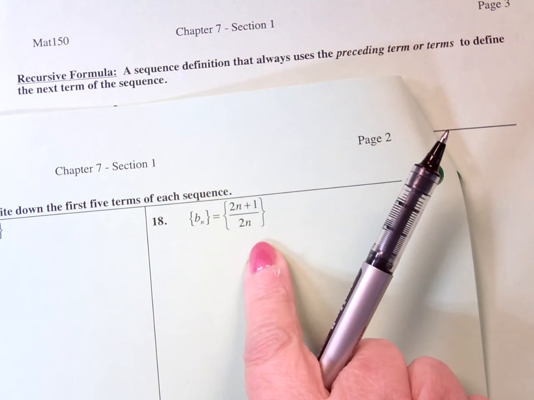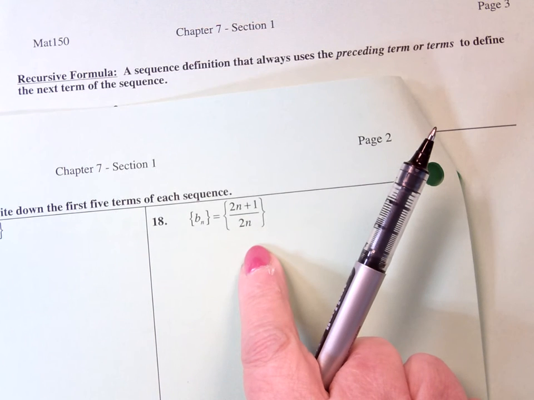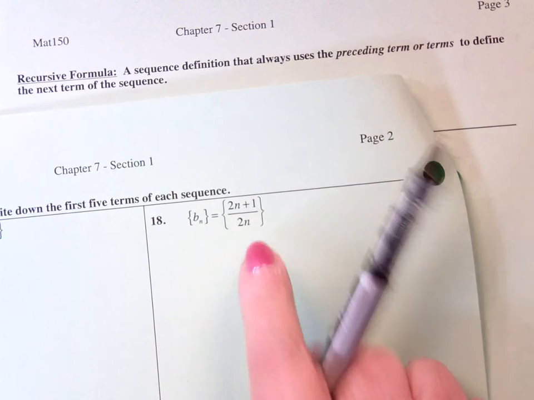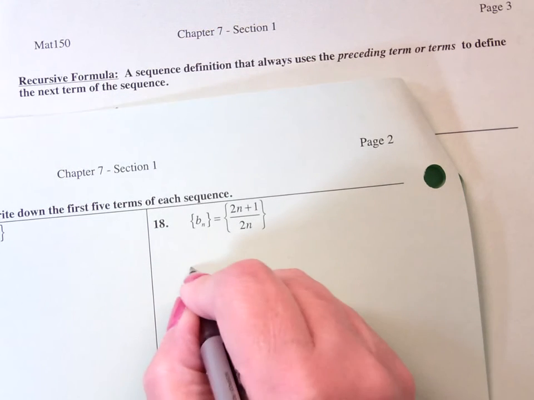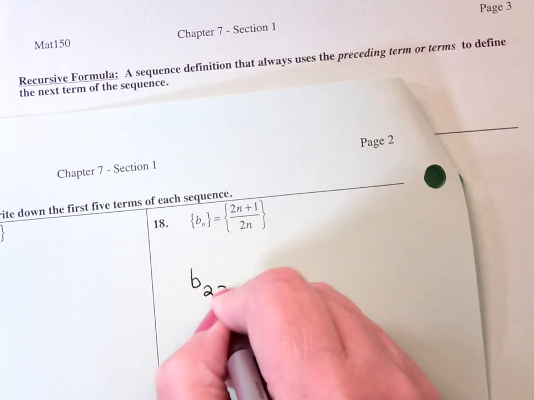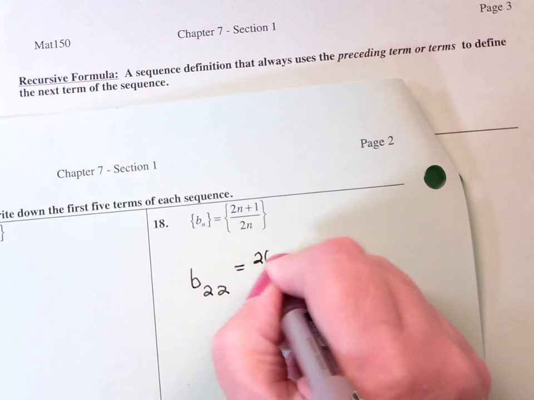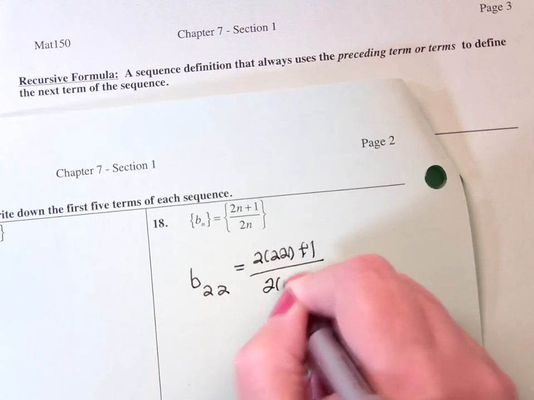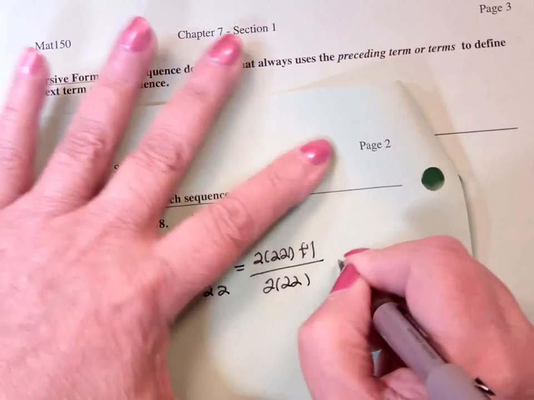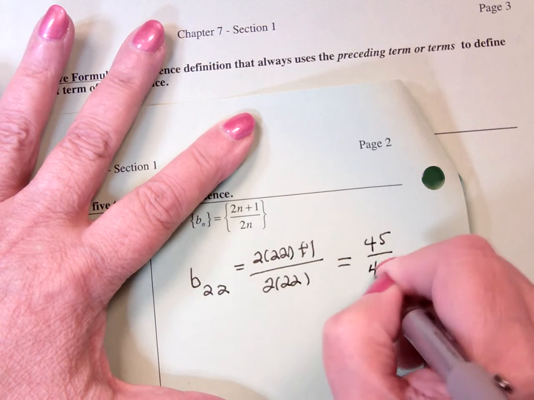I had a sequence generator. With that sequence generator, I could generate any position of the sequence. So if you said, what's in the 22nd position? Well, I say, oh, that's easy. That's B sub 22, the 22nd position, and that would be (2 times 22 plus 1) over (2 times 22), which would be equal to 45 divided by 44.